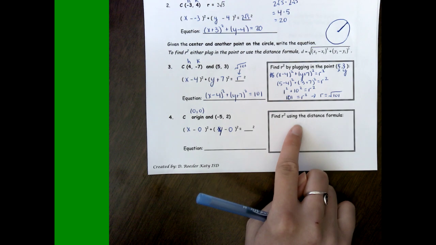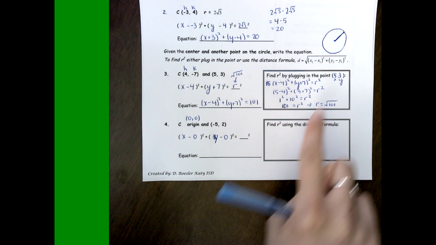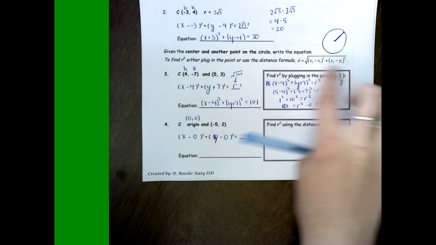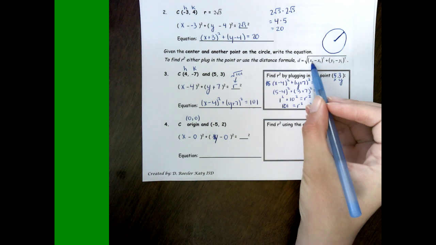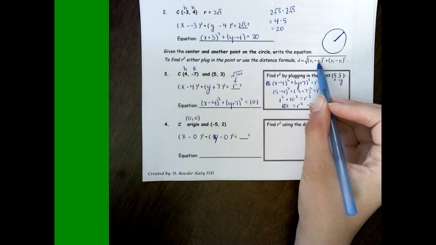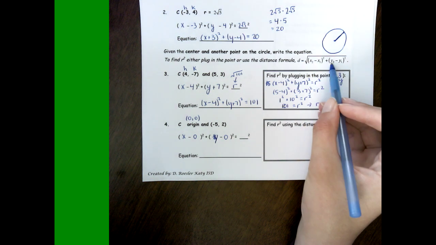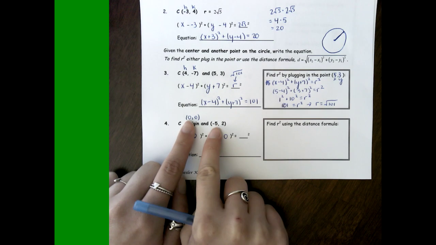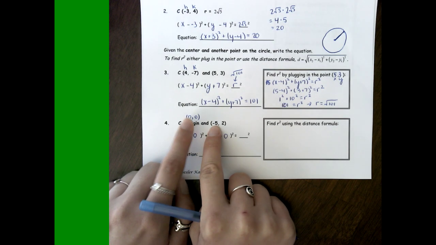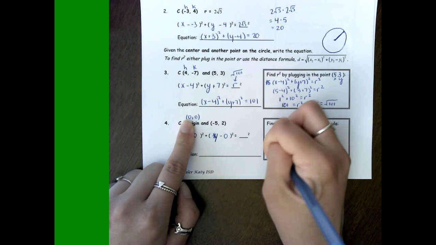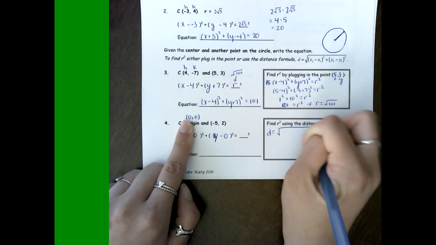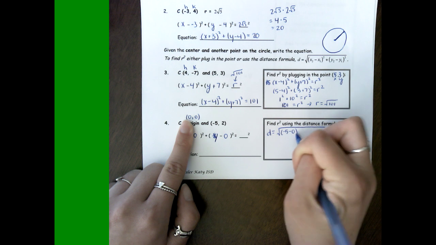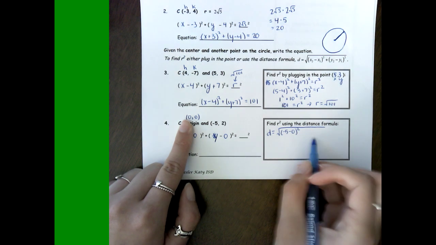Okay, so you guys, for the distance formula, we learned this, I think, our very, very first day of this year. But here it is for you. So you just subtract the x values and square it, subtract the y values, square it. Okay, so here, the two x values are negative 5 and 0. So I'm going to do negative 5 minus 0 squared. Of course, here I'm showing all of the work.